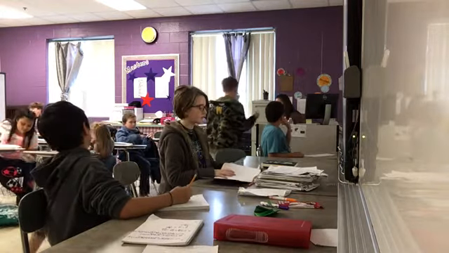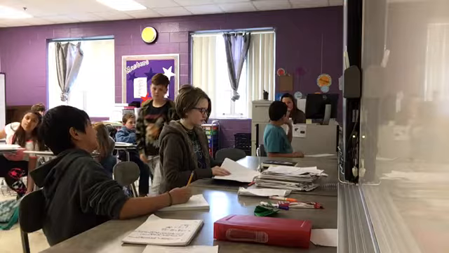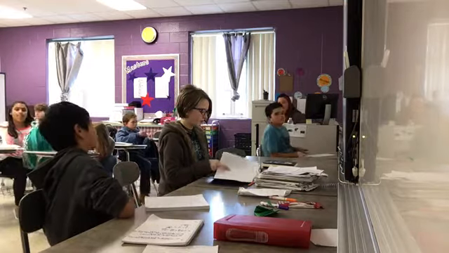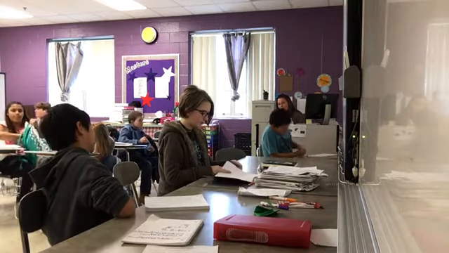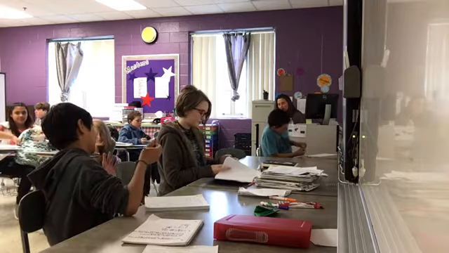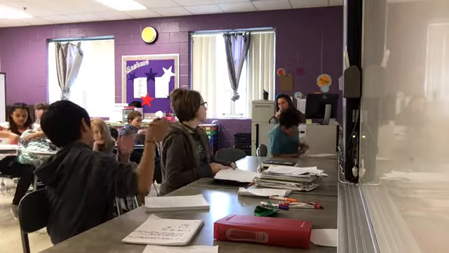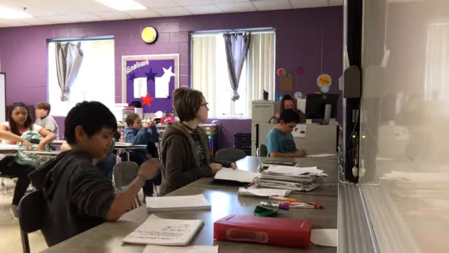It's basically saying how much more the largest number is compared to the smallest. We're comparing the two numbers.